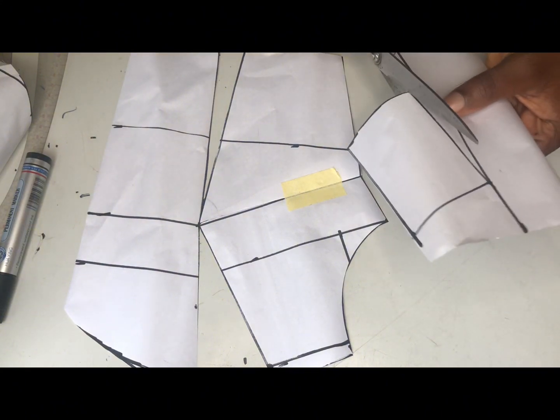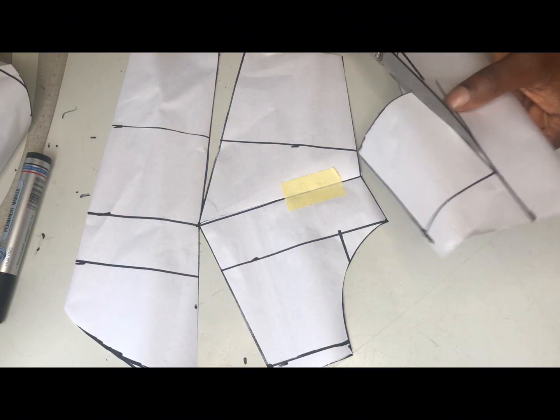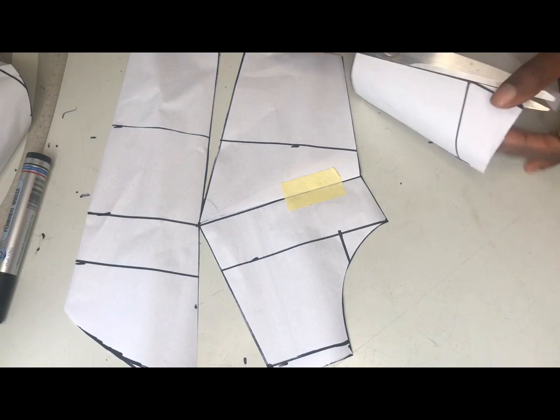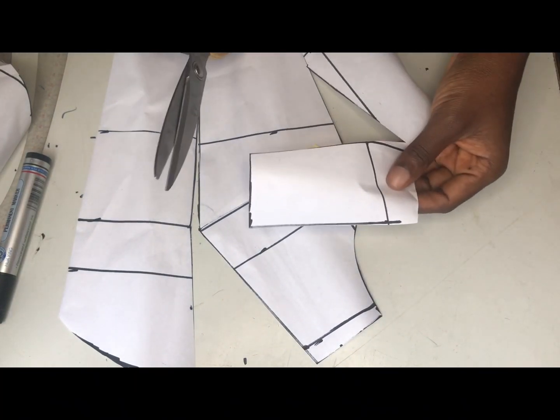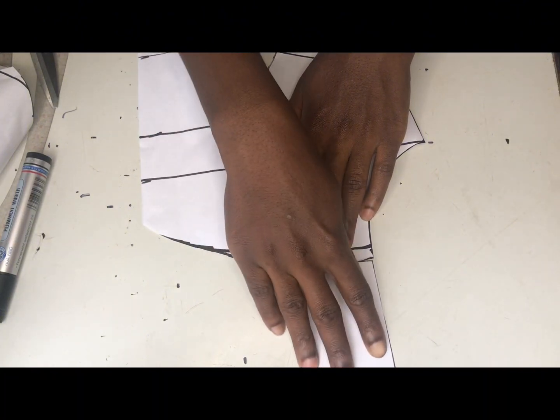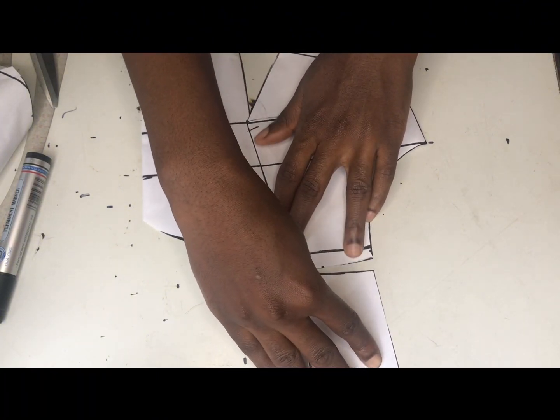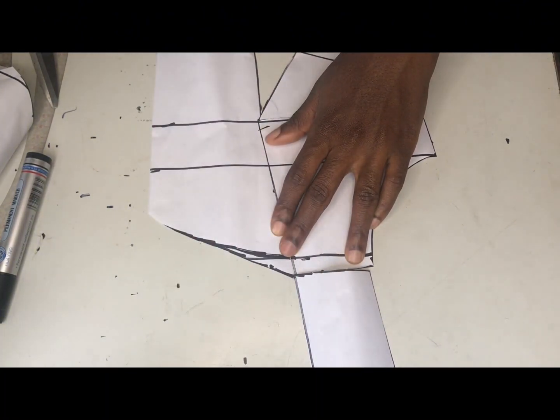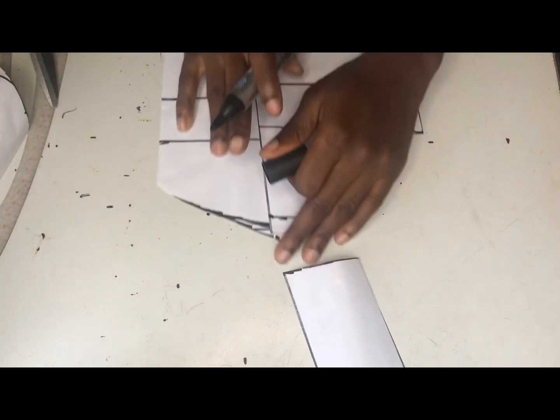Then we proceed to cut out the sleeve. So this is the sleeve. We are cutting it out now, and then we will label it. So this is how it should look. Okay, this is how this block neckline should look, but my own block neckline is with sweetheart.